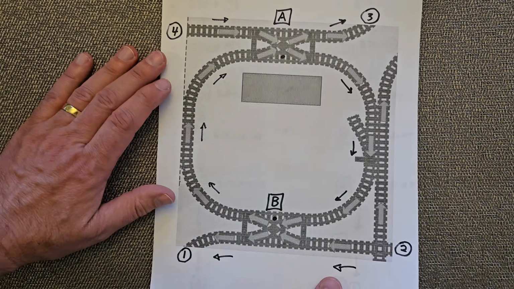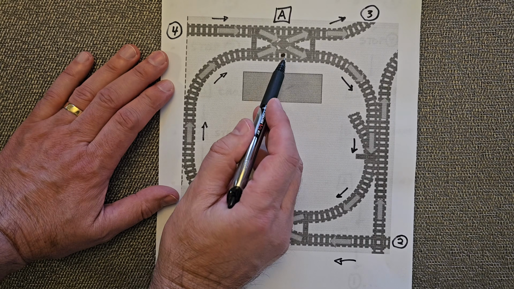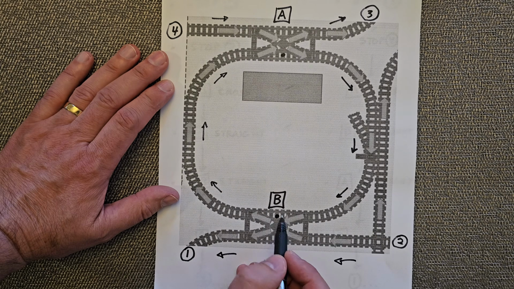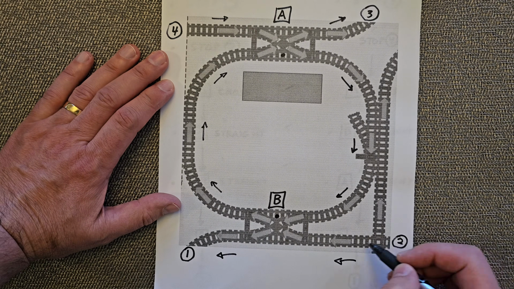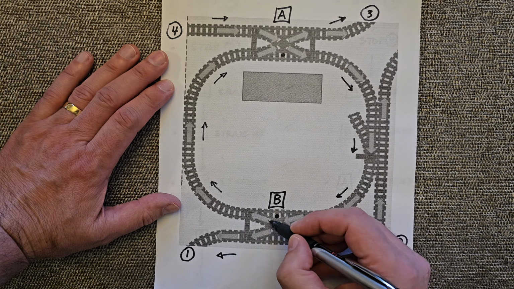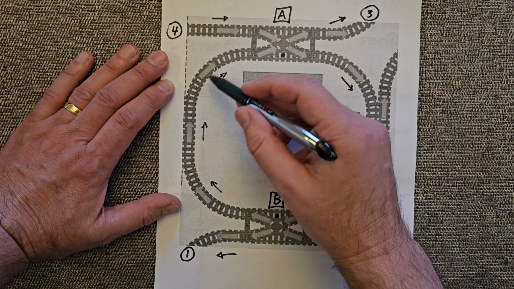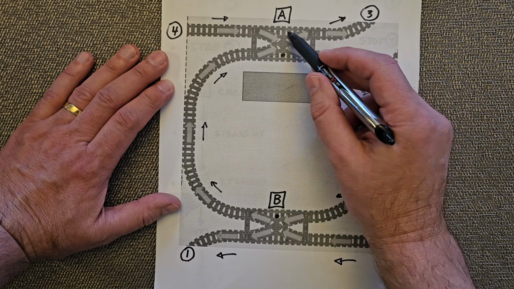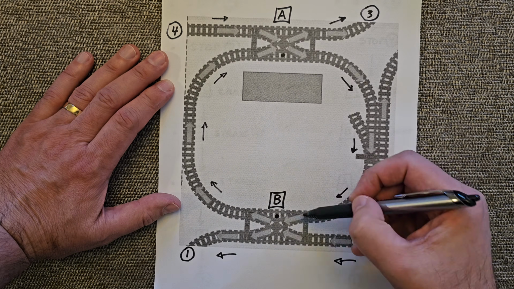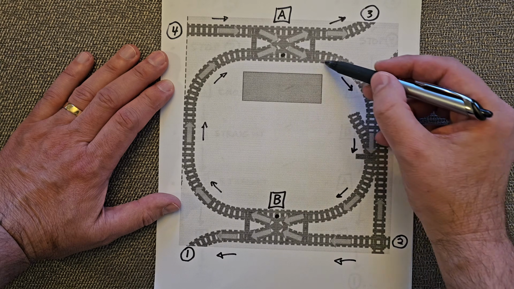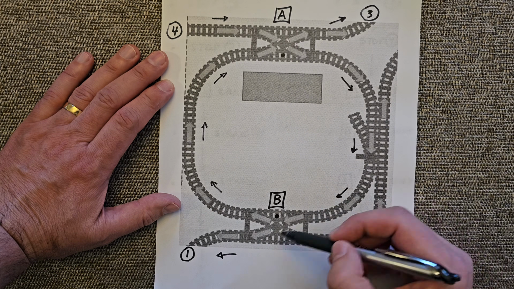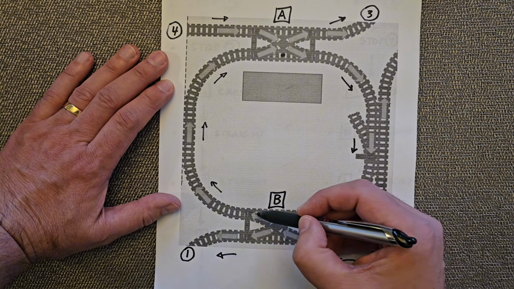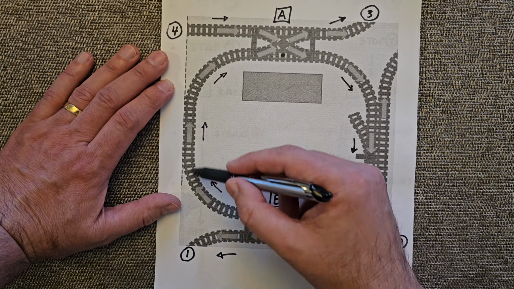So the way we're going to do that is we're going to put colored tiles here in A and here in crossover B. So what's going to happen is the train's going to come in. It will not cross the color tile yet. When it gets up here, it will hit that color tile and stop. At that point, we're going to set B to straight so that the train will come back around and won't exit, but will go straight through, keeping on the center loop.